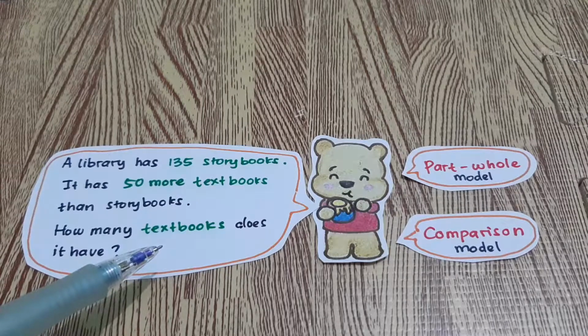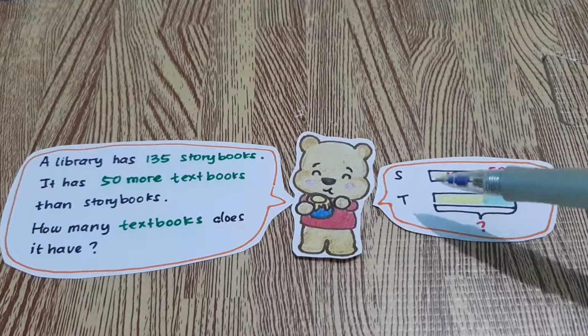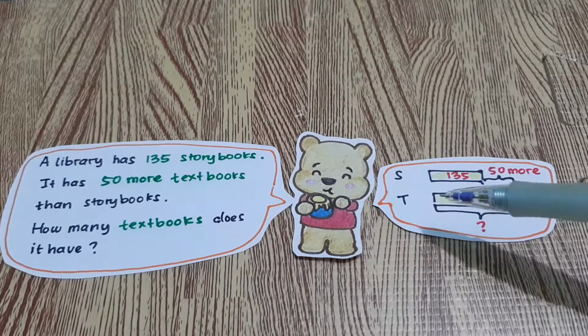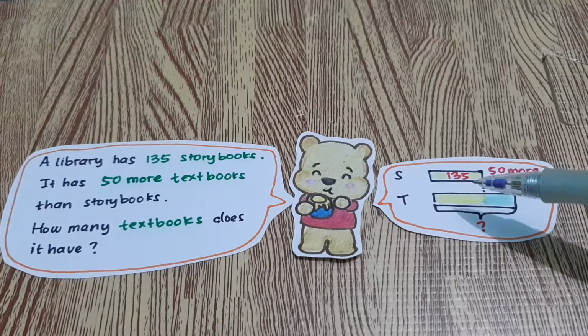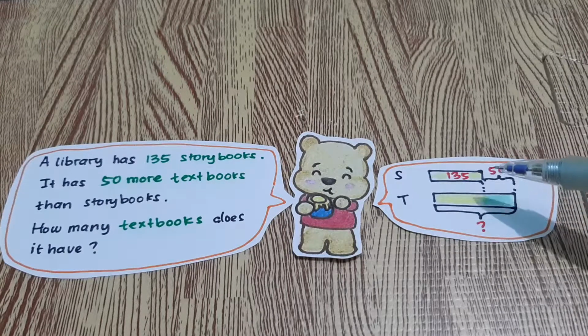Let's try to make the model. Now remember, in a comparison model, we have to make two names. I write down S as storybooks and T for textbooks, just like over here in the example. Now, we have 135 storybooks, and then the textbooks have 50 more.